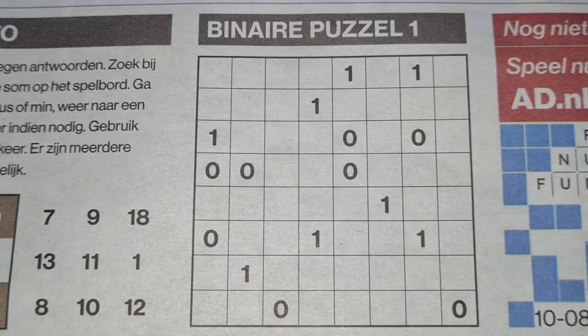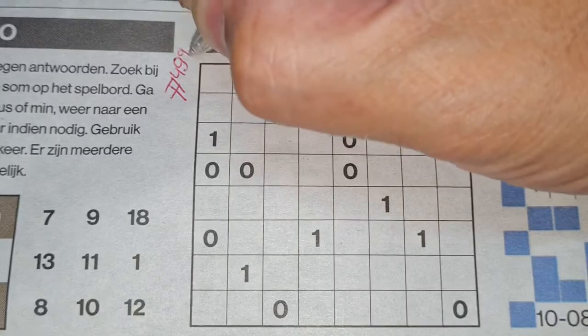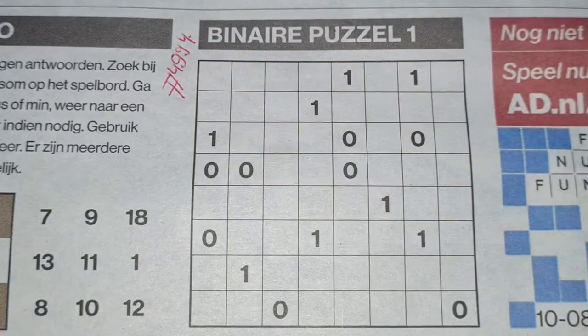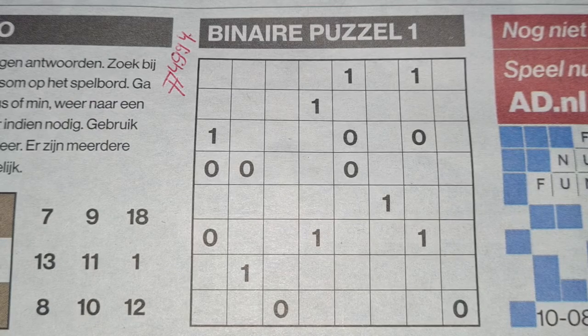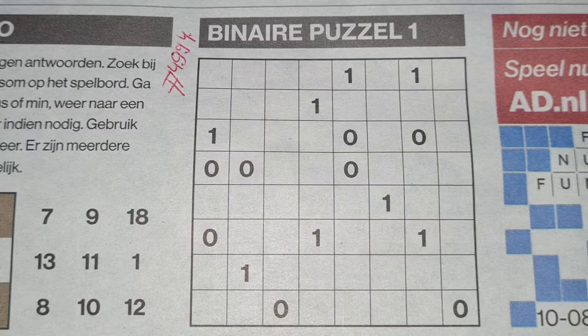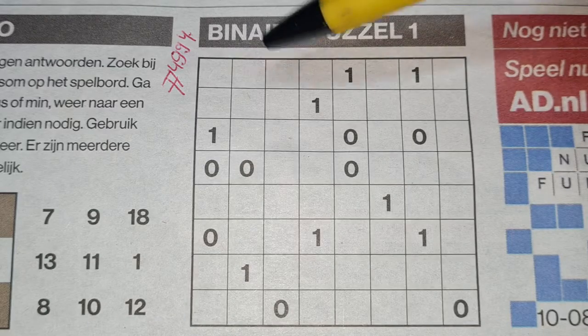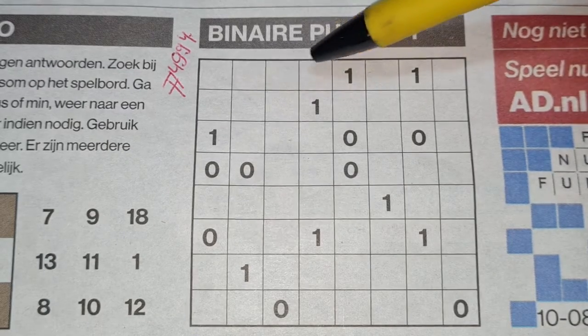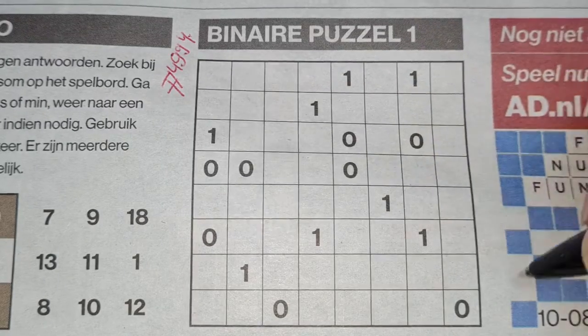Number 4994. And what kind of binary puzzle is this one? Let me count the boxes. 1, 2, 3, 4, 5, 6, 7, 8. It's an 8x8 binary puzzle.